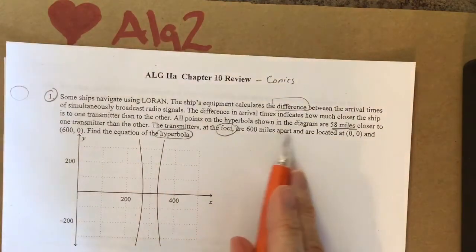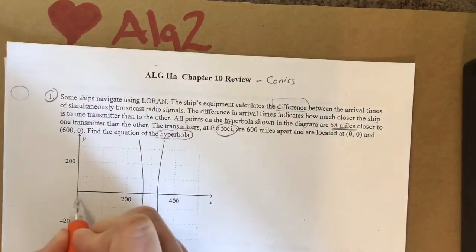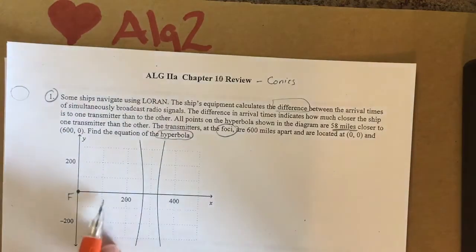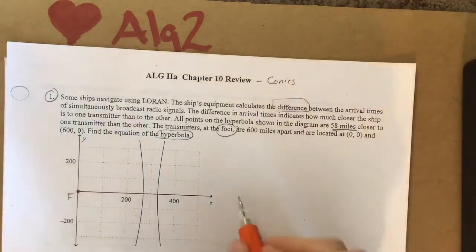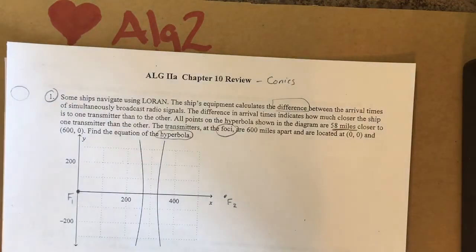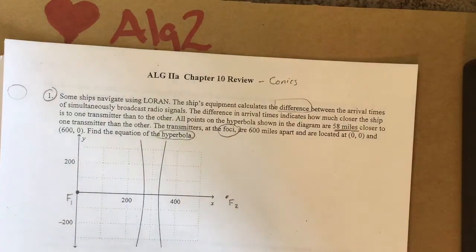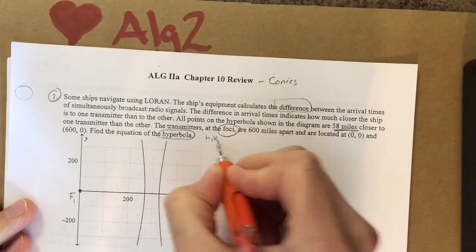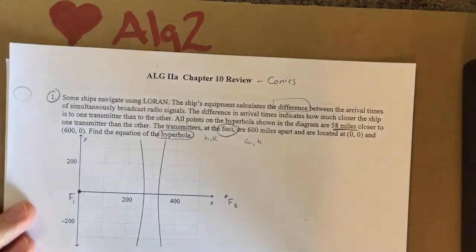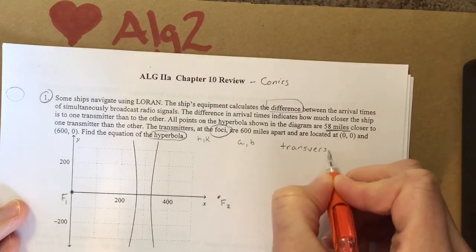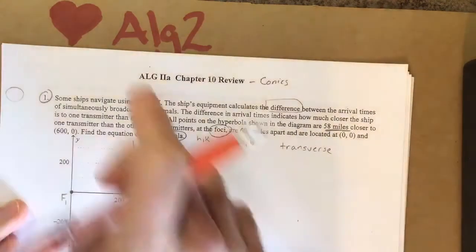They're 600 miles apart. It's 0, 0 and 600, 0. Find the equation of the hyperbola. Okay. So, what do I need for the equation of a hyperbola? I need the center, h, k, and I need a and b. All right? And I need to know which axis is the transverse, x or y. Horizontal or vertical?